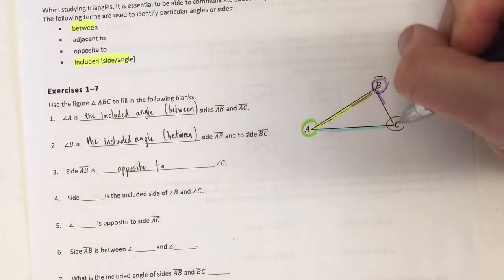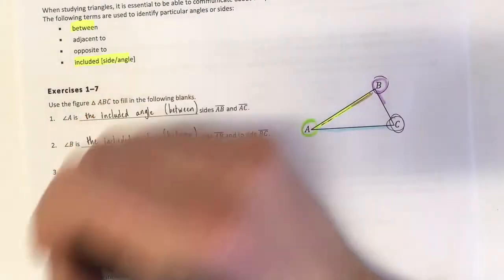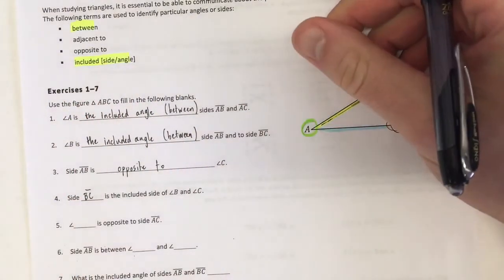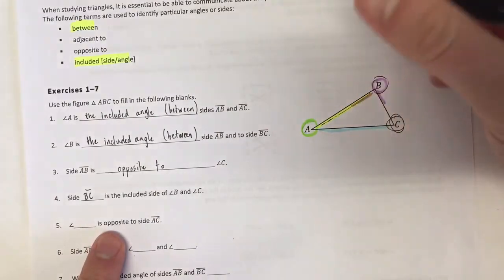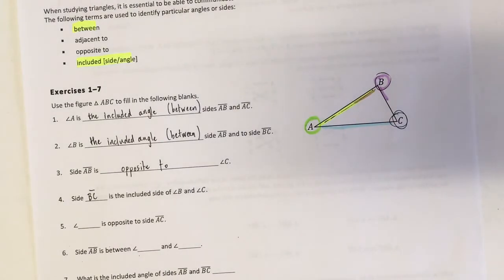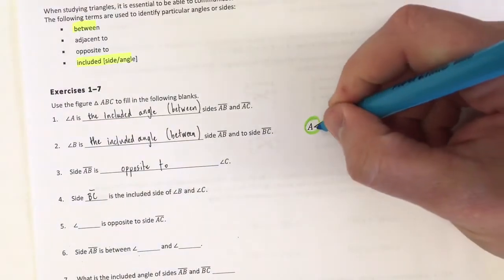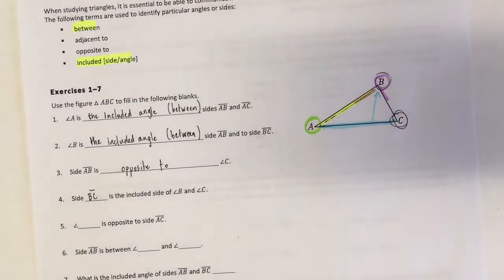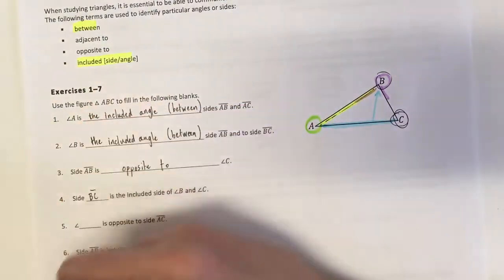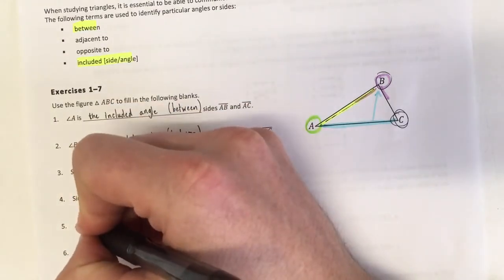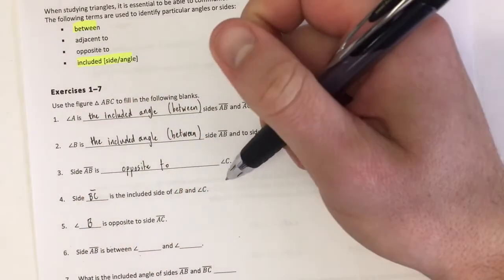So if I'm looking at these two angles, side BC is the included side. Angle blank is opposite to AC, so first thing I really need to do is identify where AC is. AC is my blue. And then I need to figure out what's opposite of the blue, which is angle B. And just a reminder, what opposite means is to the other side. So angle B is opposite to the side AC.